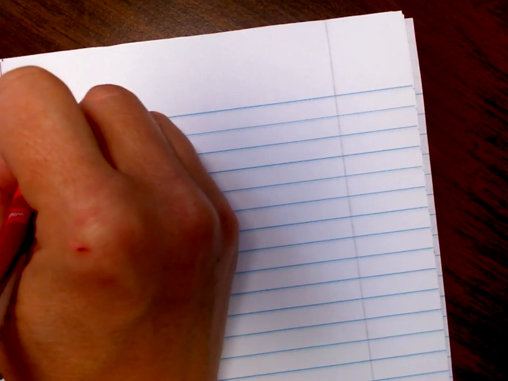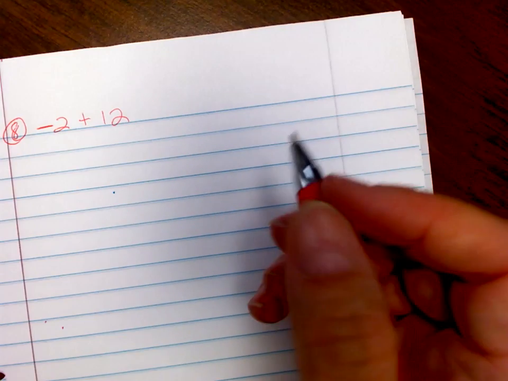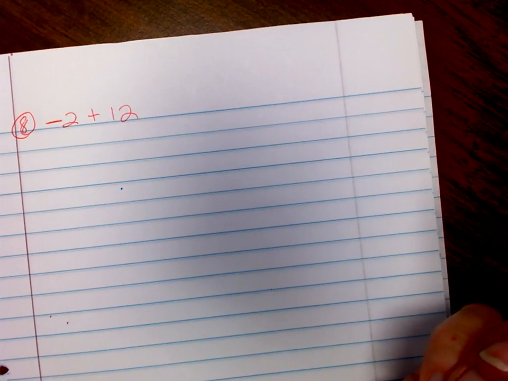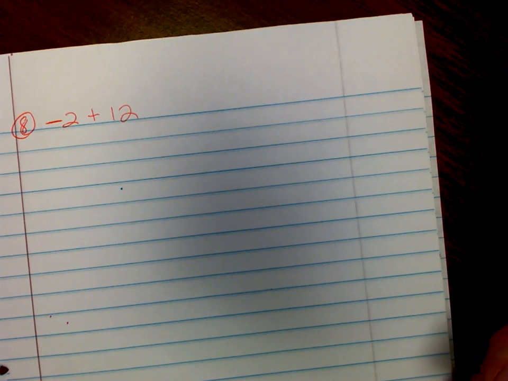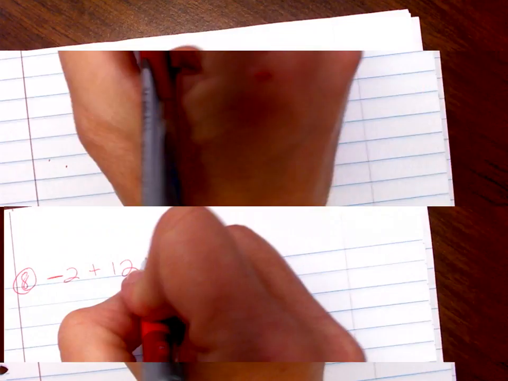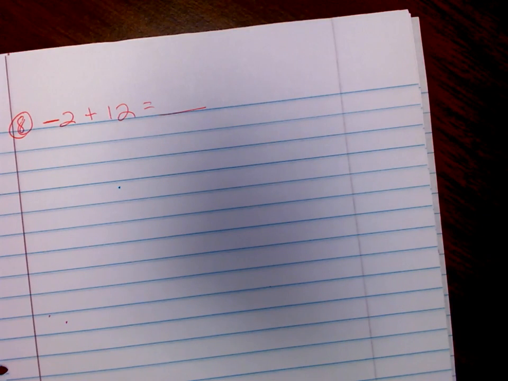Tia parks her car in a garage that is 2 floors below ground level. When it says below ground level, below, that's a -2. She gets into the elevator and goes up 12 floors. We're going up, that's a positive. On which floor above ground level is she now? So you need to answer the question in a sentence, because I'm asking what level is she on? What floor level is she on? So answer the question and then write the sentence.